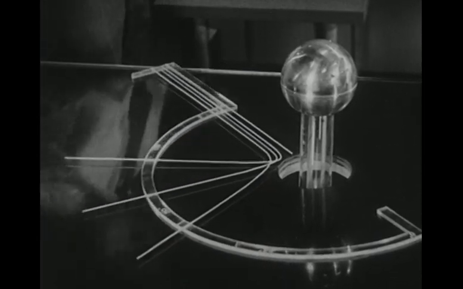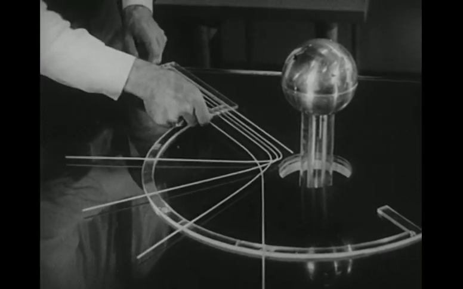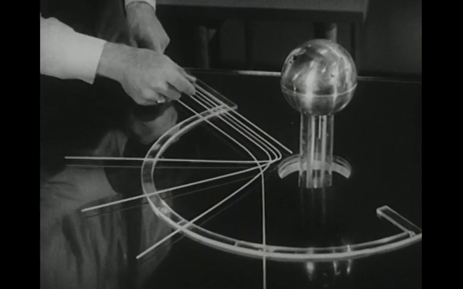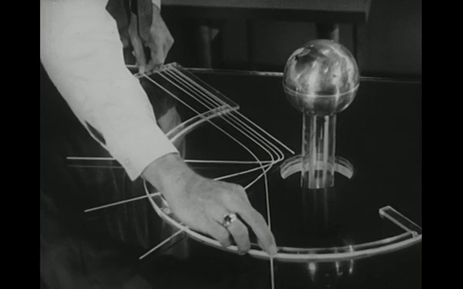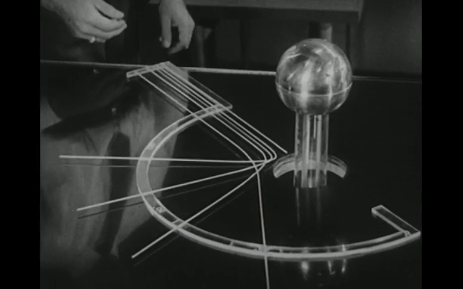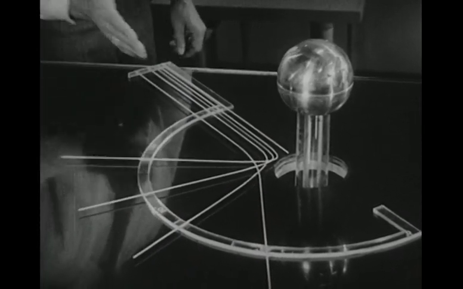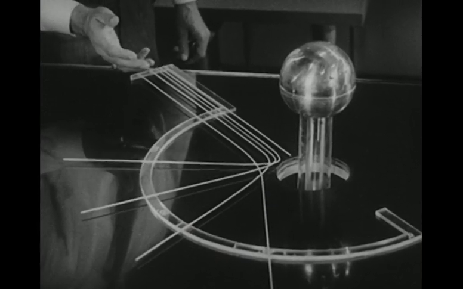And another one approaching way out here would only be deflected by the Coulomb force through a small angle, say 45 degrees. Each of these trajectories and all the intervening paths Rutherford found to be hyperbolas.